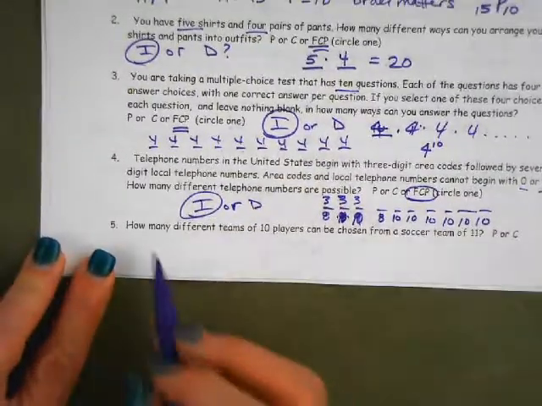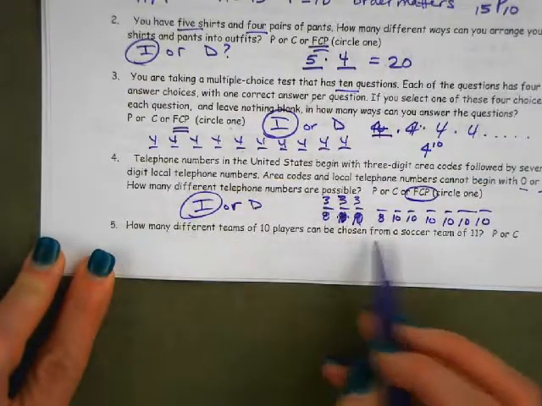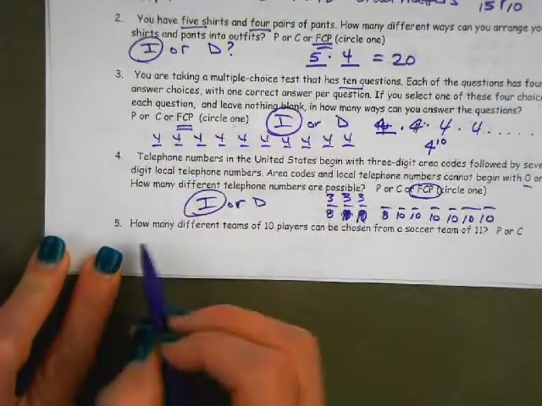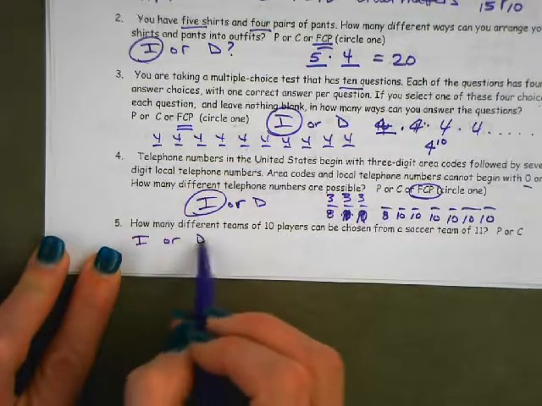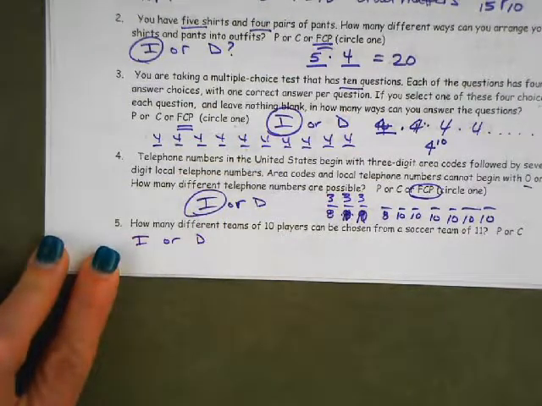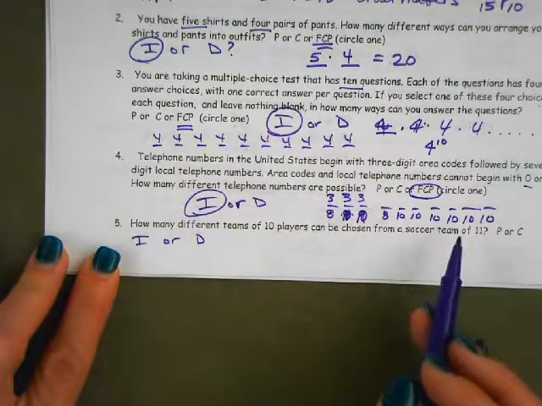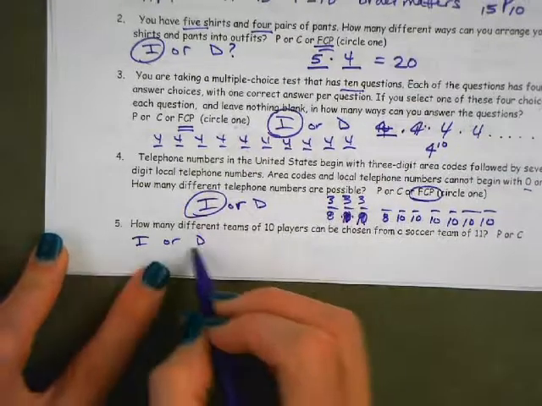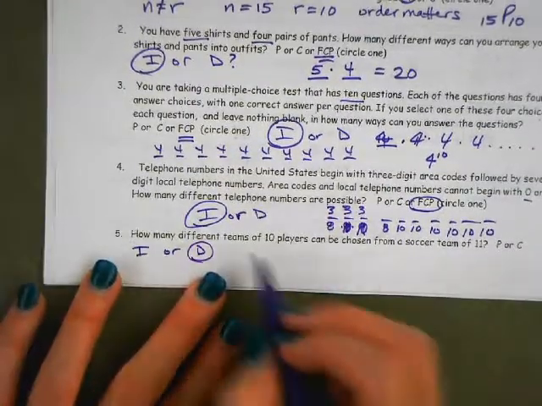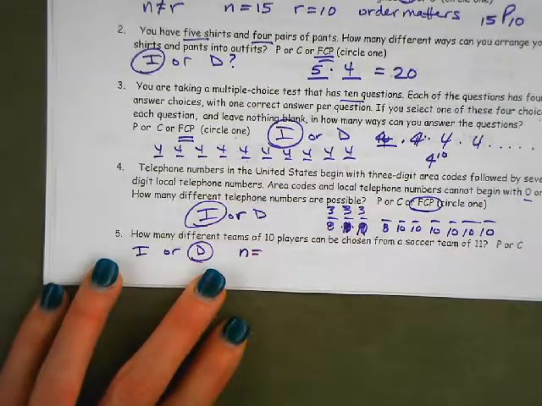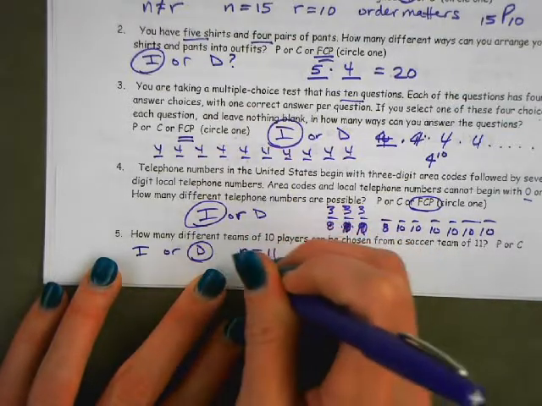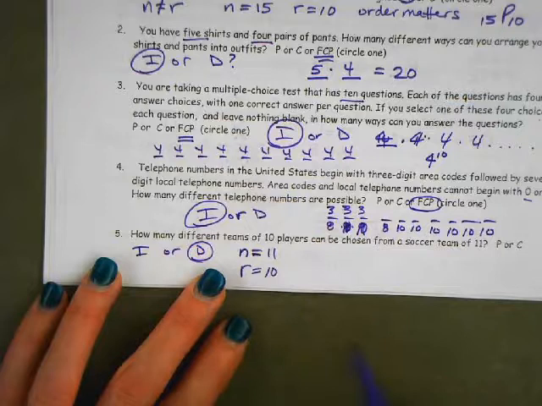How many different teams of 10 players can be chosen from a soccer team of 11? Is this independent or dependent? It is dependent. Therefore, you have to ask yourself, alright, what is N? N is the full amount that you're picking from. 11. What is R? They don't equal, so it's not going to be the factorial one at all. Okay, so is it combination or permutation?